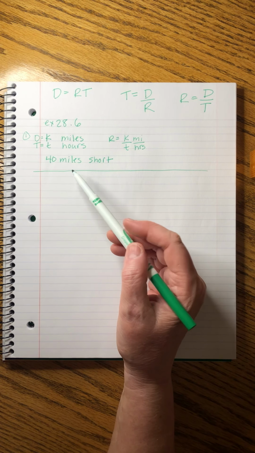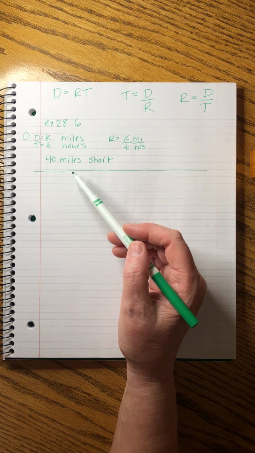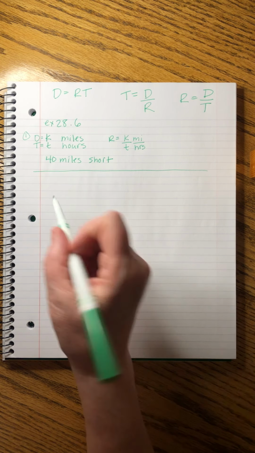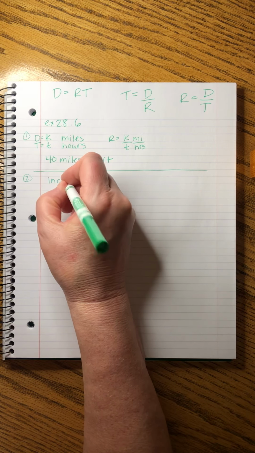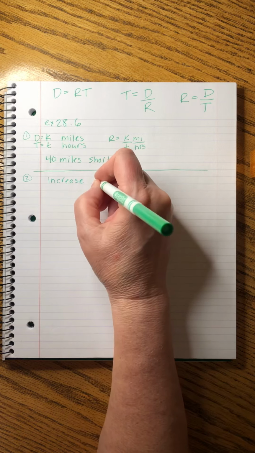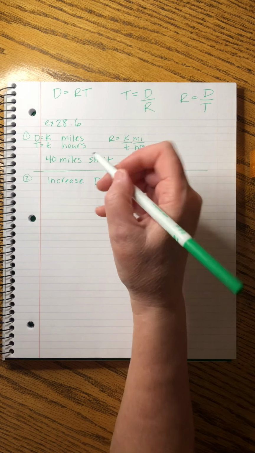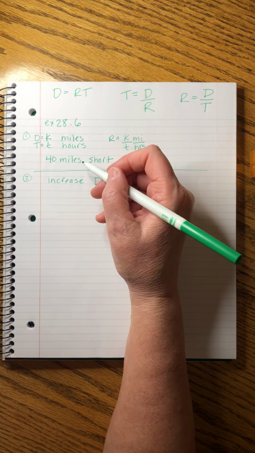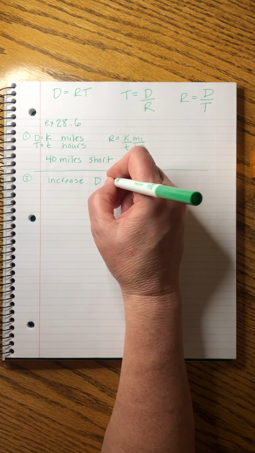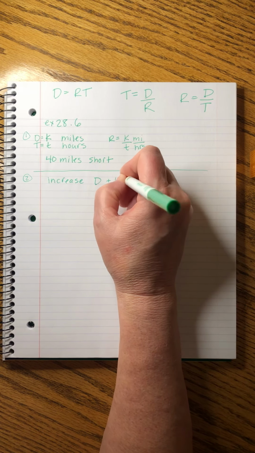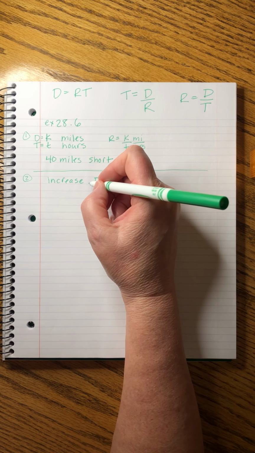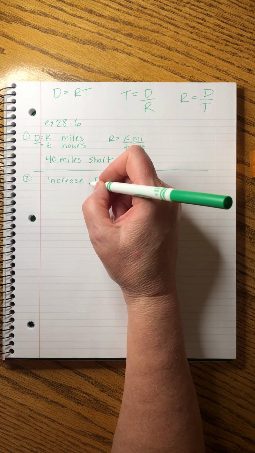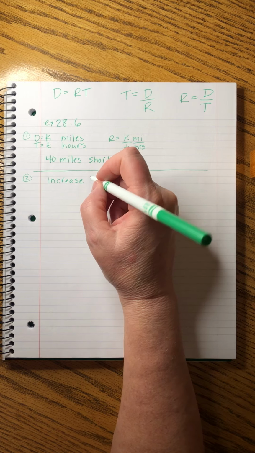Now in the next trip, we need to increase the distance, right? Because she needs to go the full length, and she was 40 miles short last time. So the distance is going to have to go up, right? So that's the new distance. And the rate is going to go up too, right?